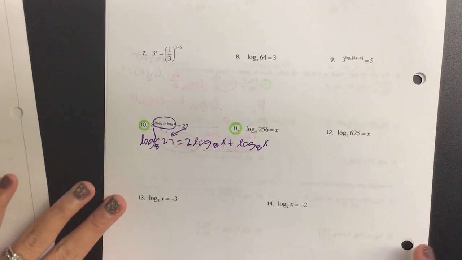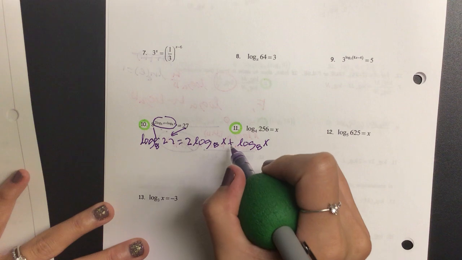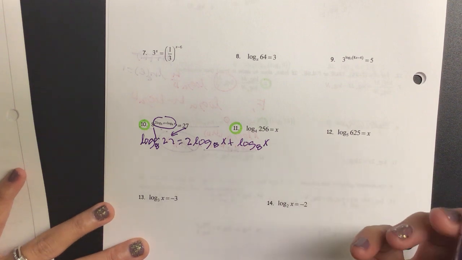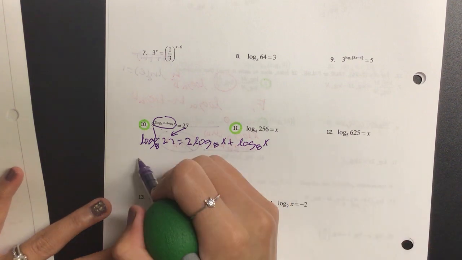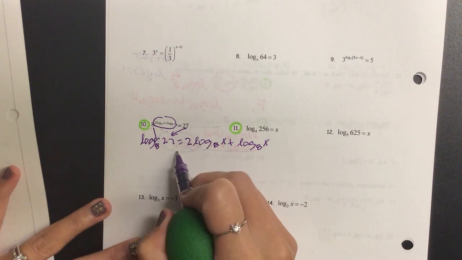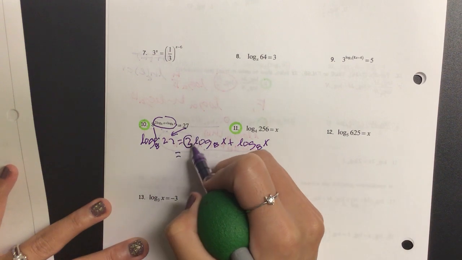And then we can kind of take something out on the next one. Because it's been added, what operation do I use to condense? Multiplication. Let me actually do one more step. Let's bring this as our power.